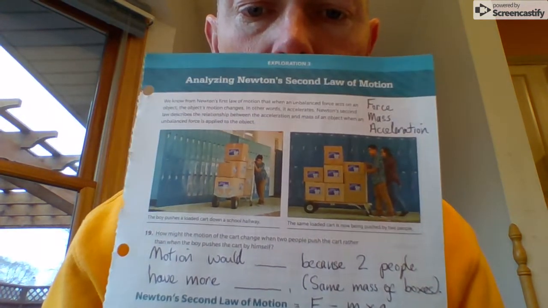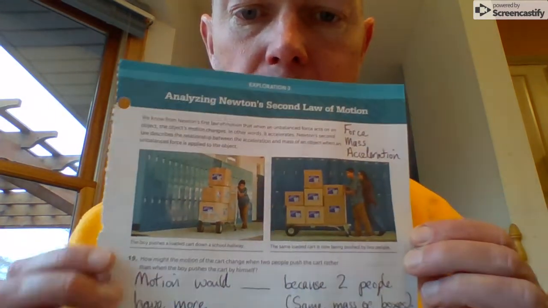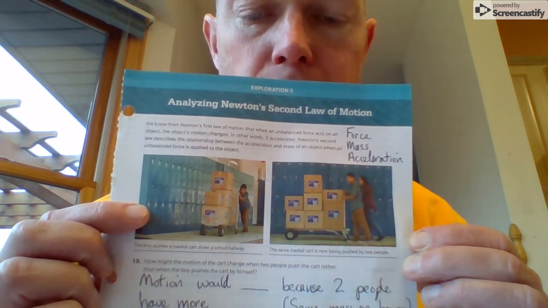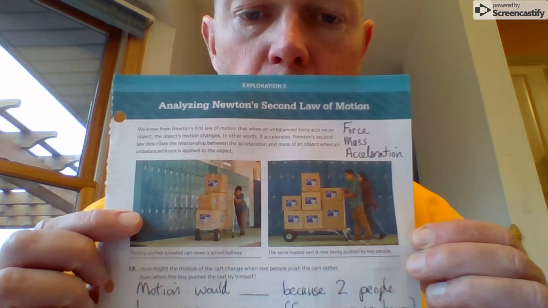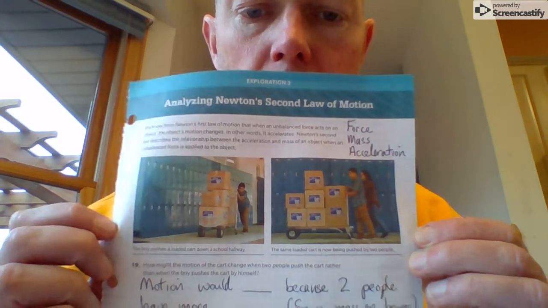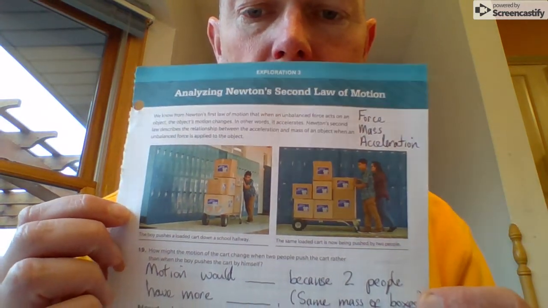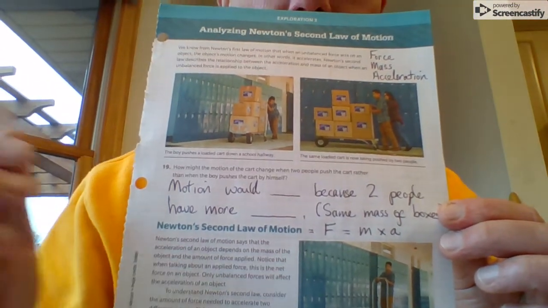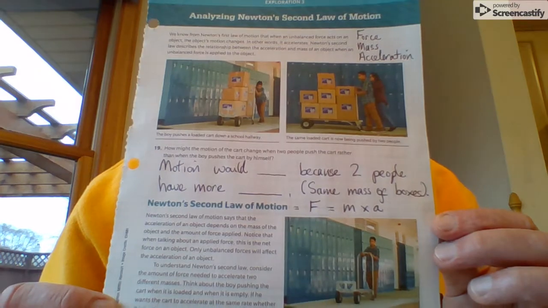And then you need to look at this here. So first diagram, the one on this side, is the same mass in both pictures, same number of boxes. However, there's only one person pushing on this side, and there are two people pushing on this side. So what's happened here to the force? So I'll let you just look at this. And again, we'll discuss this in class.